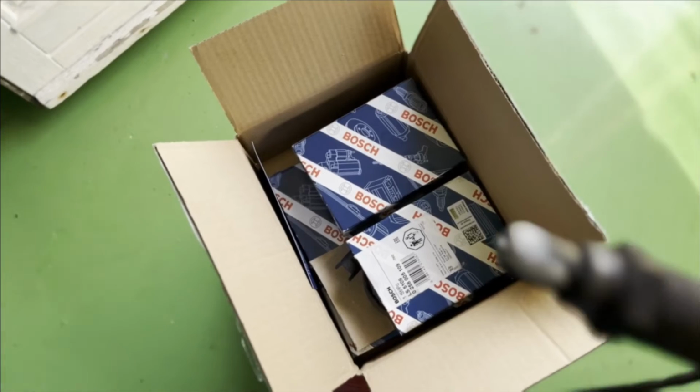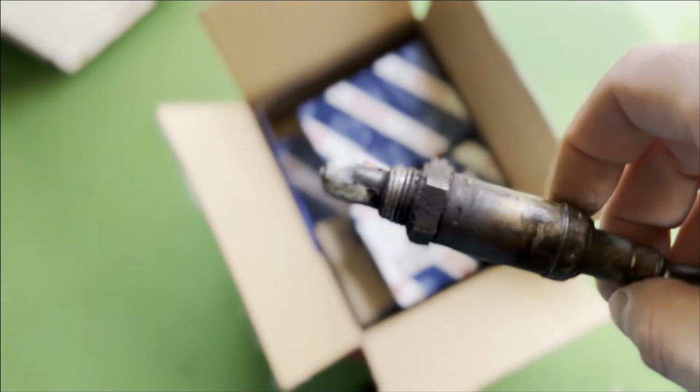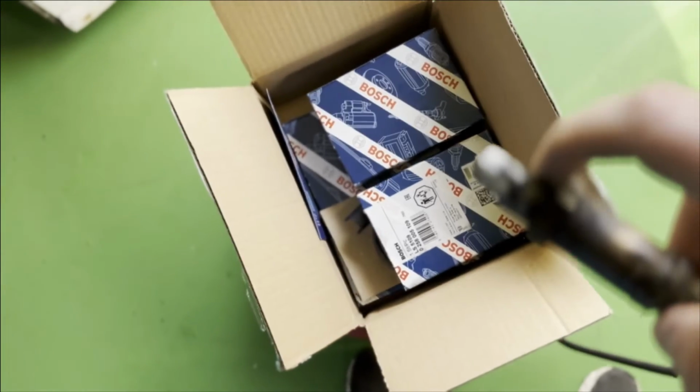One issue though is that the old O2 sensor here, let me see if I can get it to focus there, it stripped the threads right out here in the last part.